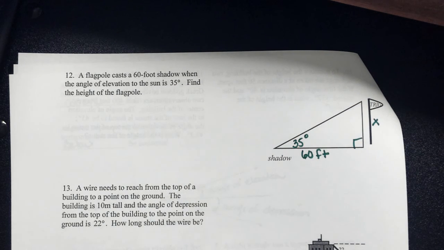So what trig ratio am I going to set up here? Again, from 35 degrees, I'm trying to find the opposite side, and I know the adjacent side. So what trig ratio involves opposite and adjacent? That's going to be your what? Tangent. So go ahead and solve that for me. Yeah, that's perfect. Yeah, go ahead, Christian.